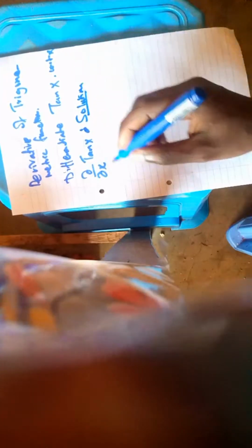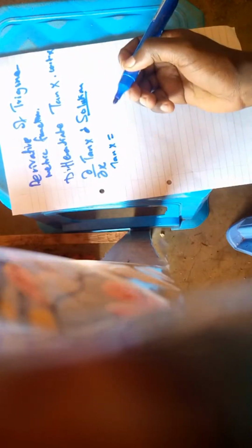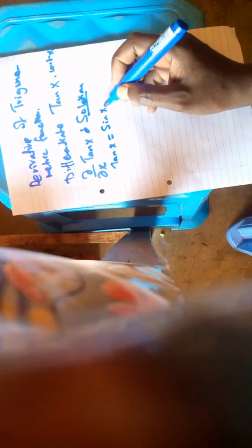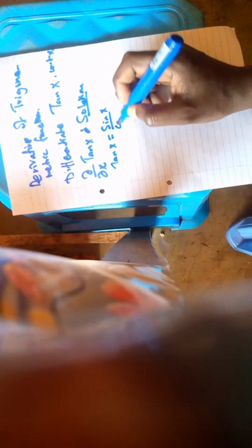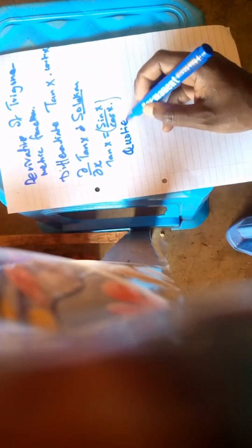So on the solution part, I know that tan x can be written as sin x over cos x. So instead of differentiating tan x, I'll differentiate sin x over cos x. And then I'll use the quotient rule. I'm going to use the quotient rule here.